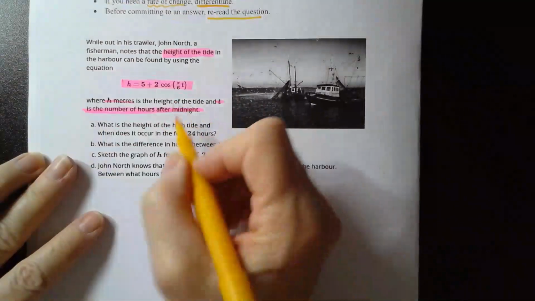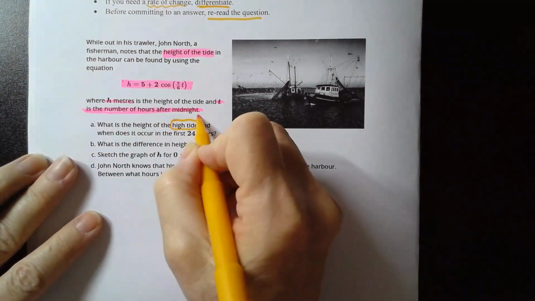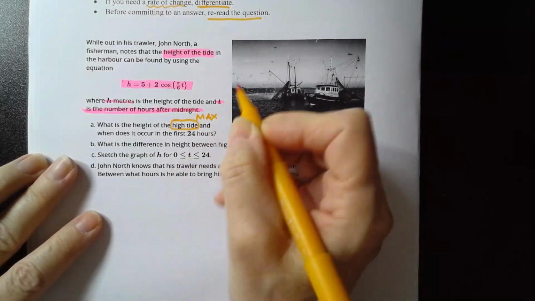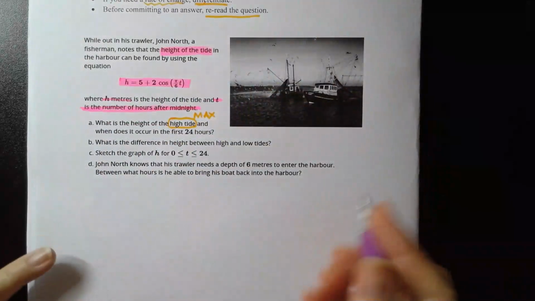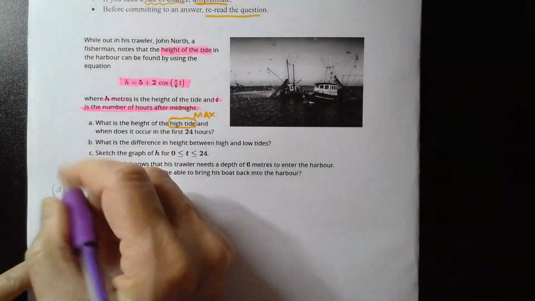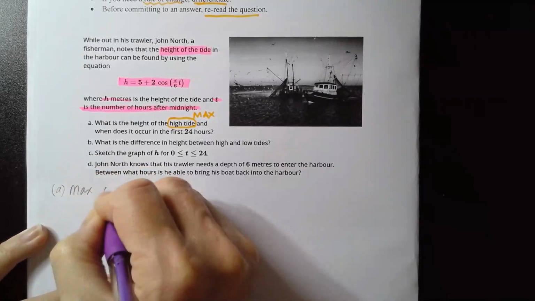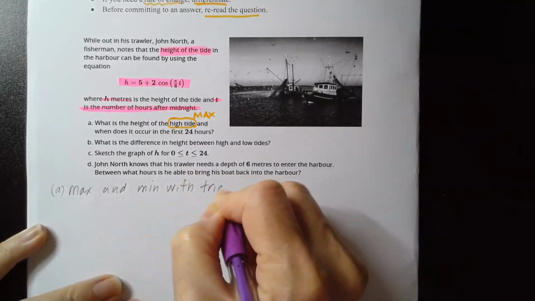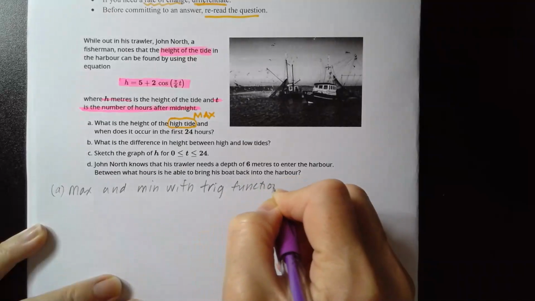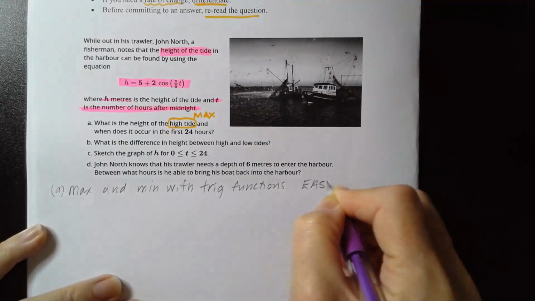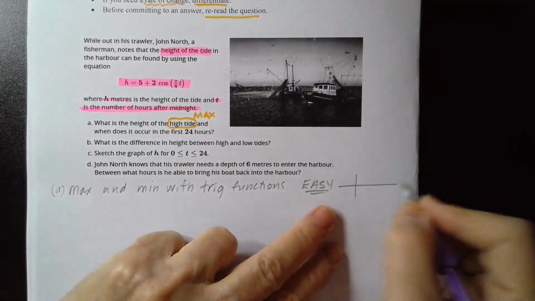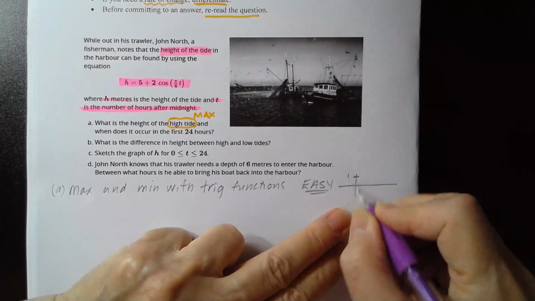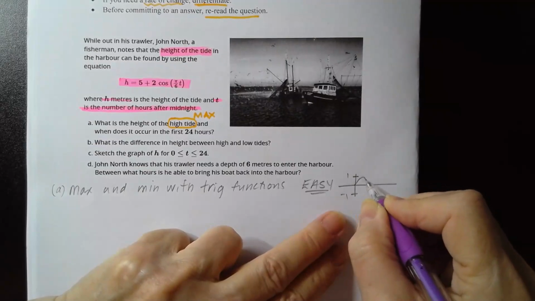Okay, high tide. So I'm looking for a maximum. And lots of times when we're doing problems and we want a max, we take the derivative and set it equal to 0, which we could easily do, and it would work. But there's an easier way with trig functions. So max and min with trig functions is easy, okay? Because I know that with both trig functions, they stay between 1 and -1.